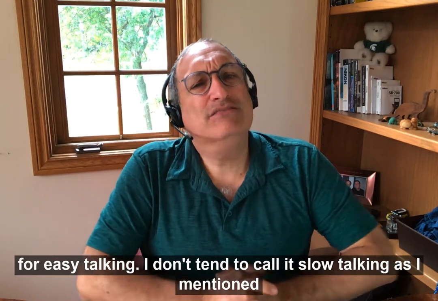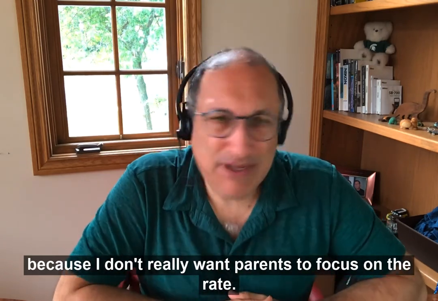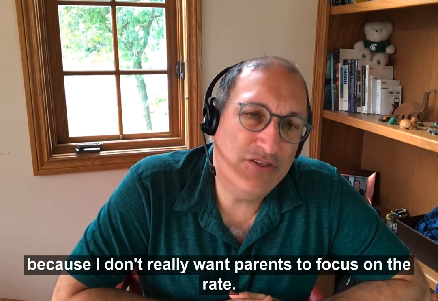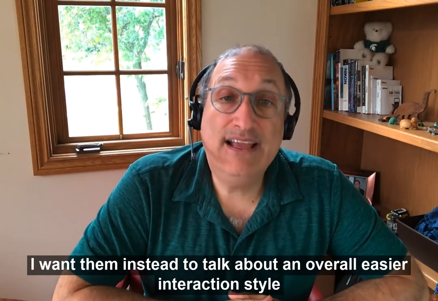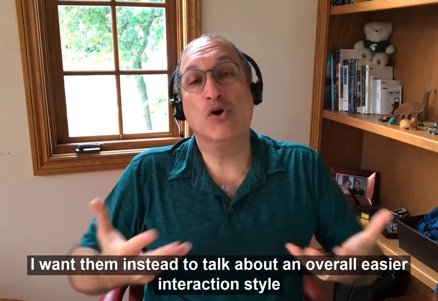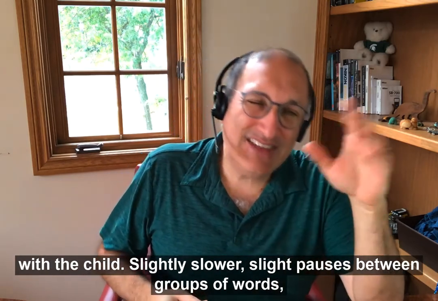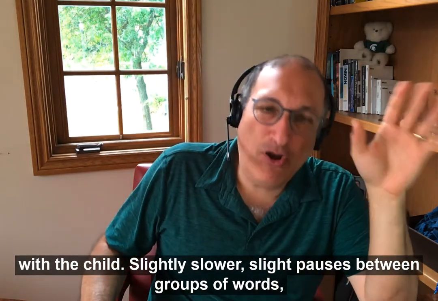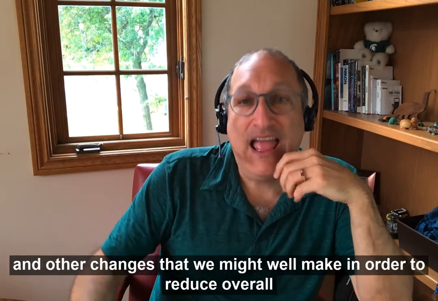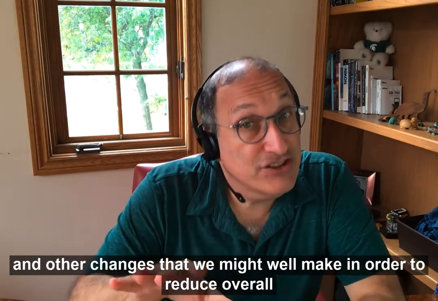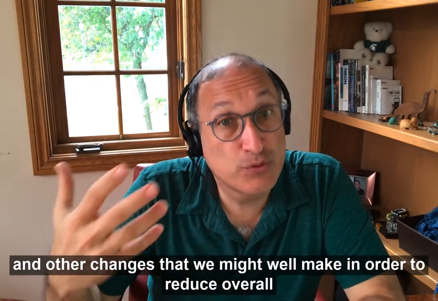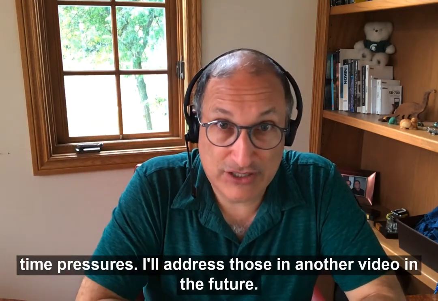I don't tend to call it slow talking, as I mentioned, because I don't really want parents to focus on the rate. I want them instead to talk about an overall easier interaction style with the child. Slightly slower, slight pauses between groups of words, and other changes that we might well make in order to reduce overall time pressures.